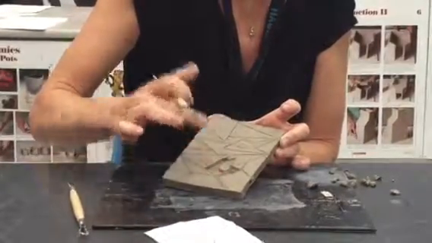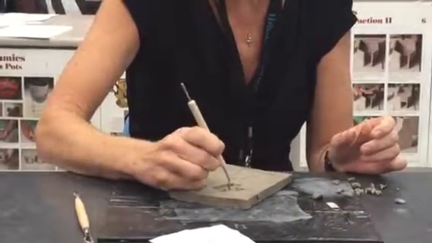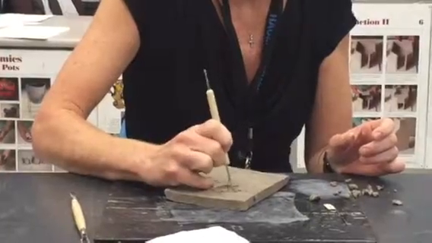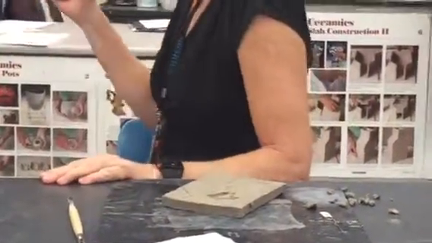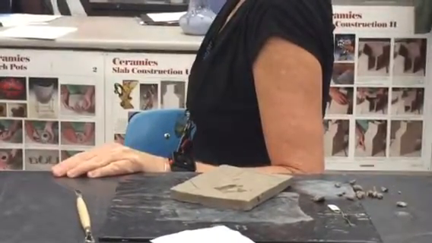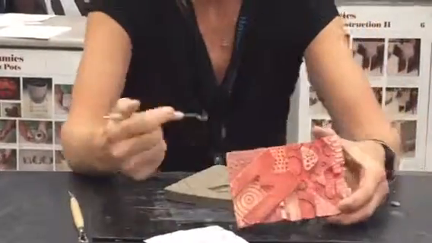If it feels like it's digging and it's too soupy, you need to let it sit to become more leather hard. Okay? So in the end, if you look at this one, this is the goal.